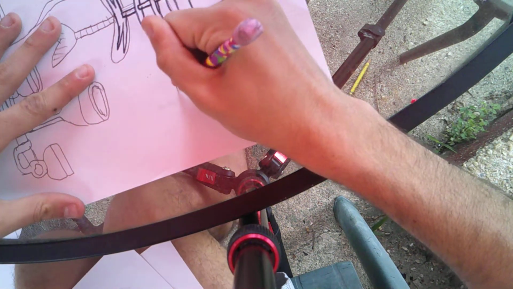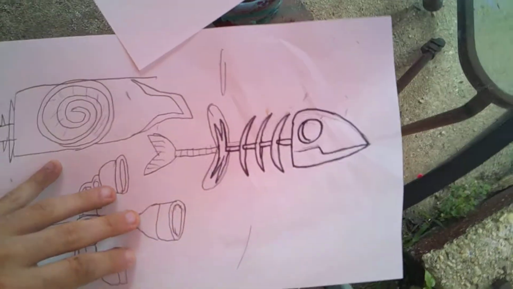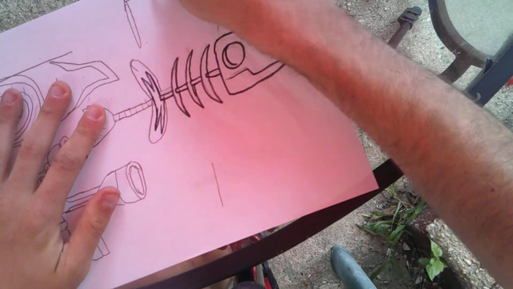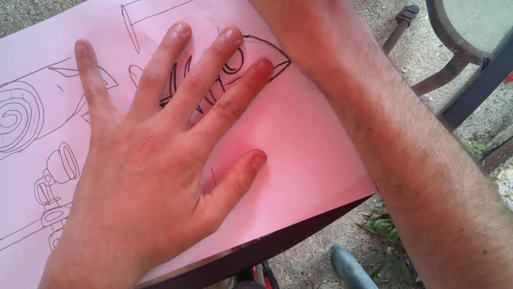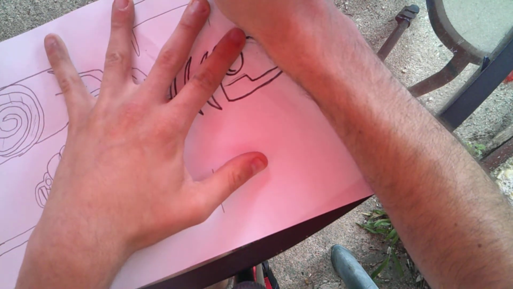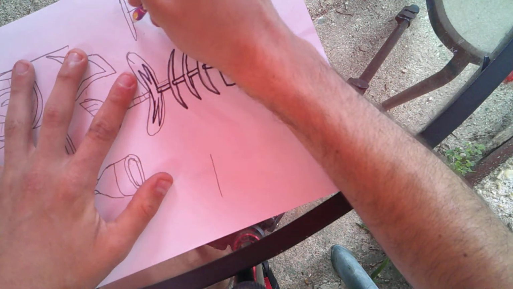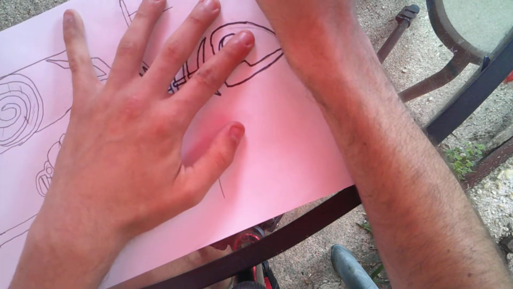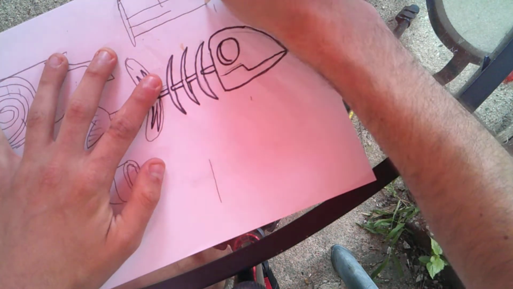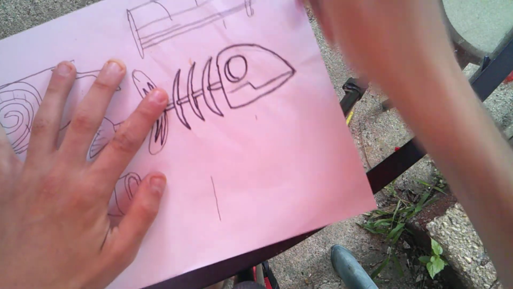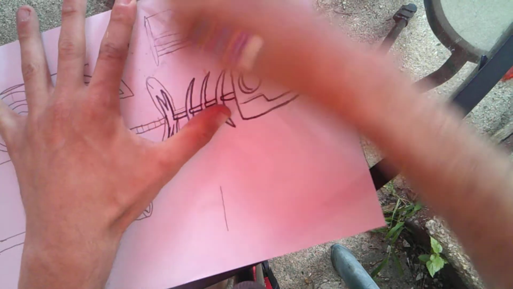This next one is called the bus stop magisword. Here we go. Forget it. I don't think I'm gonna have time to do the bus stop magisword.